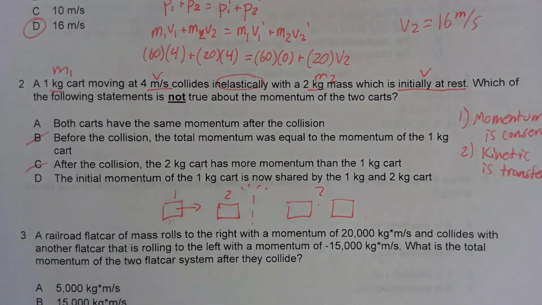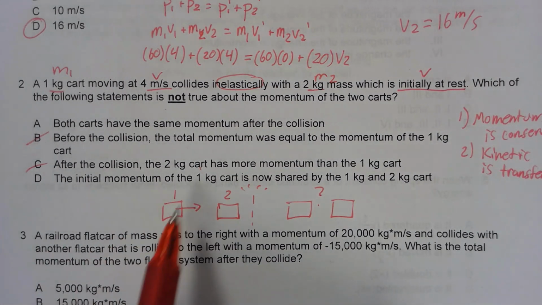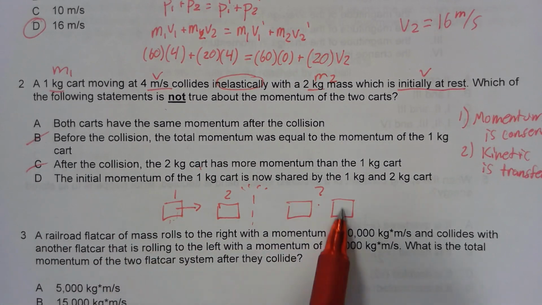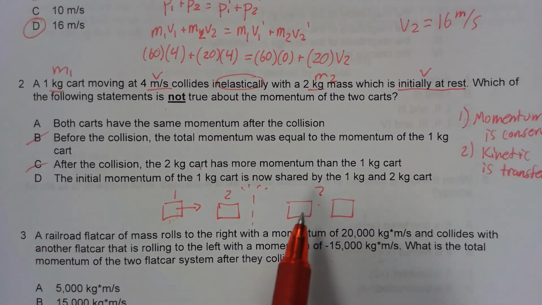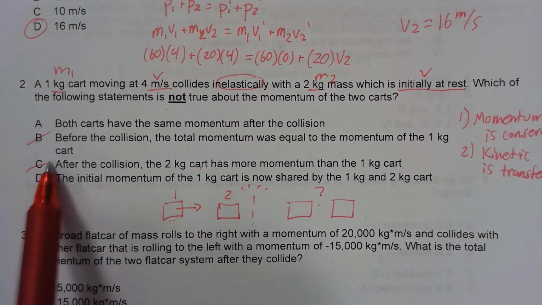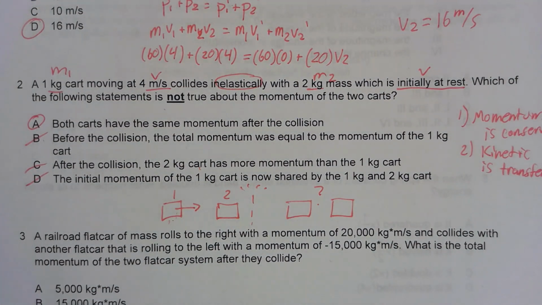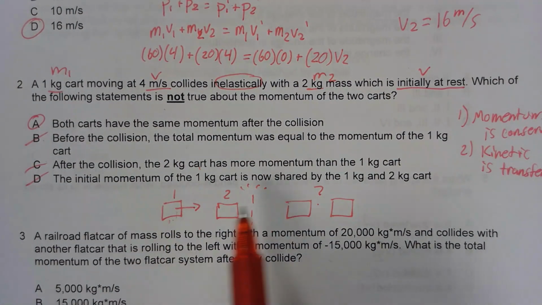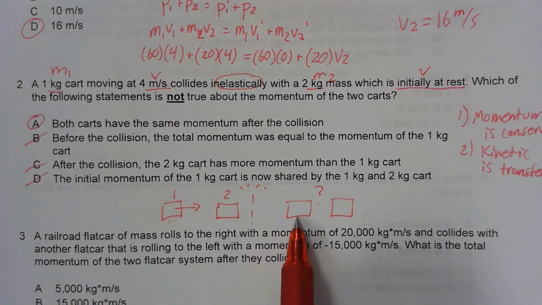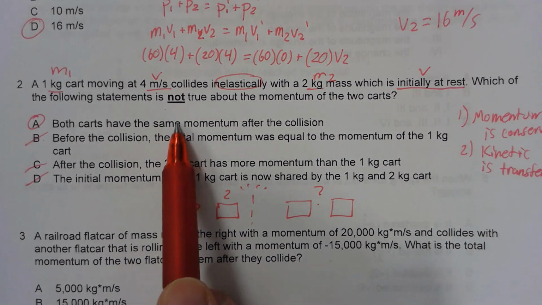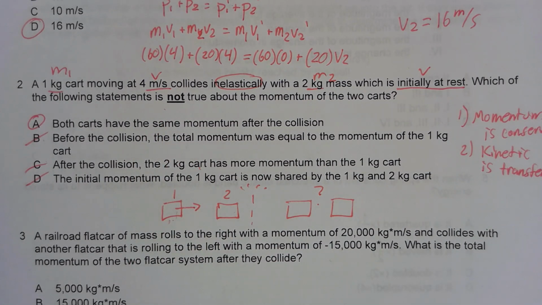So that's out. And the initial momentum of the 1 kilogram cart is now shared by the 1 and the 2 kilogram. Well, that's what we just said. That's how we justified B and C. So D is out. A is the correct answer. We know that if 1 hits 2, 1 has to slow down as a result. So it's not going to have the same momentum after the collision. Also, 2 was not moving. It would be moving after the collision, so it's not going to be the same either. Let's move on.